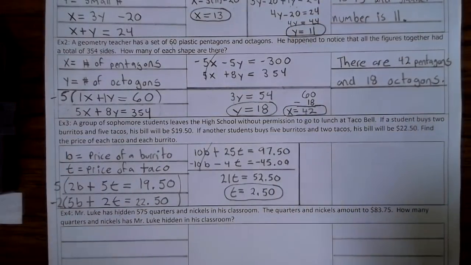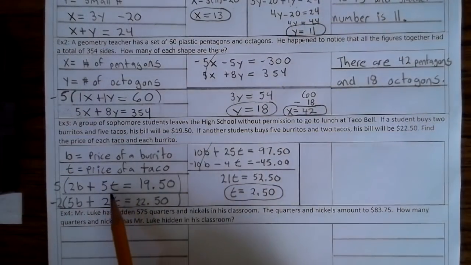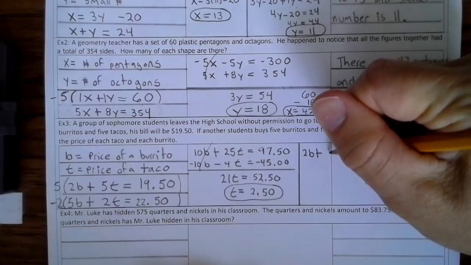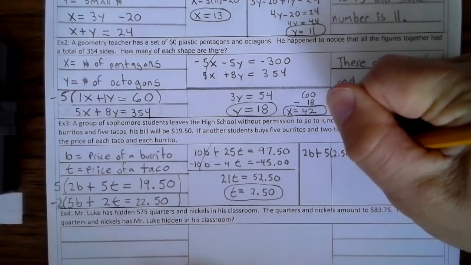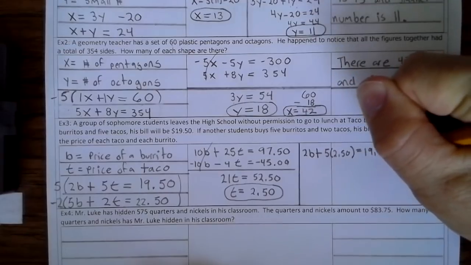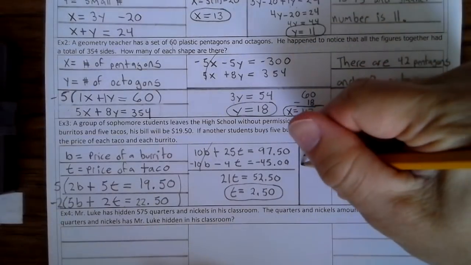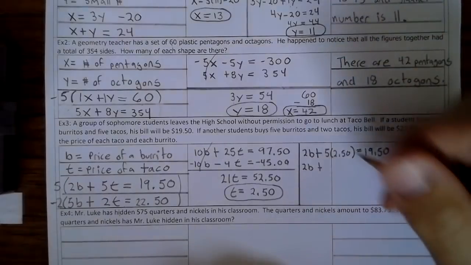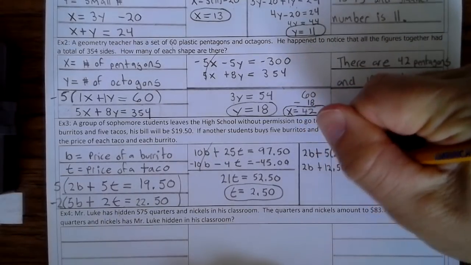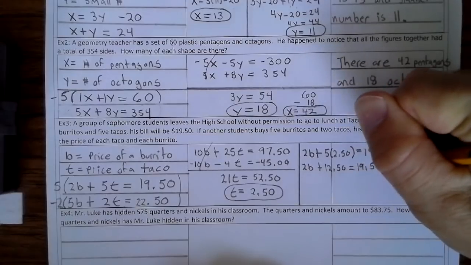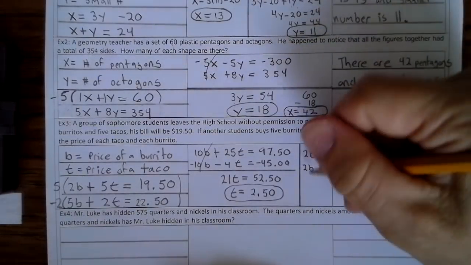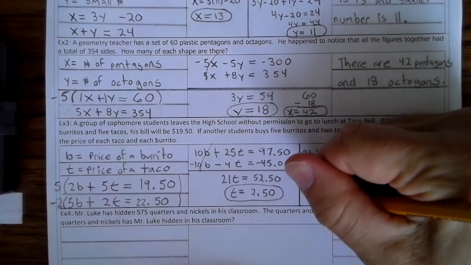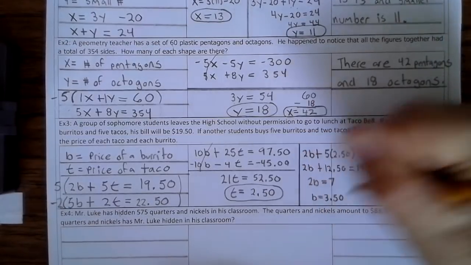All right, now in order to find out how much burritos, we need to plug 250 into either equation. I'm just going to plug it into the first equation. So that's 2b plus 5 times 250 equals 1950. So then that's 2b plus 1250 equals 1950. Subtract 1250 from both sides. 2b equals 700. Divide both sides by 2. B equals $3.50.